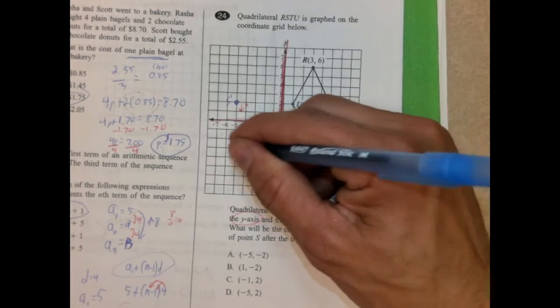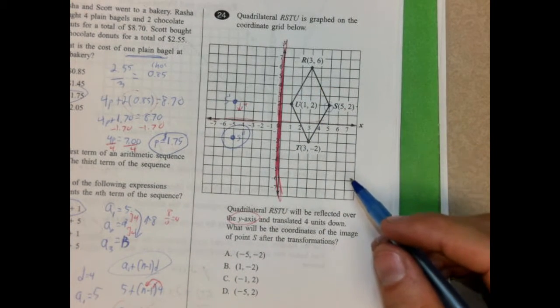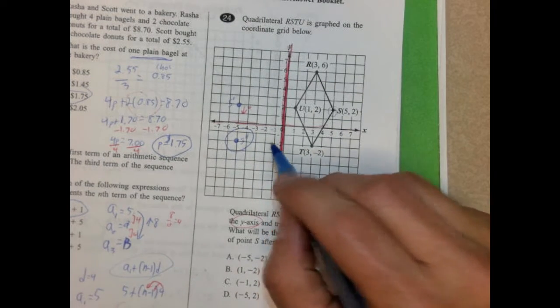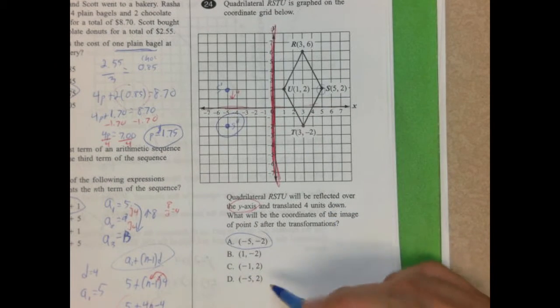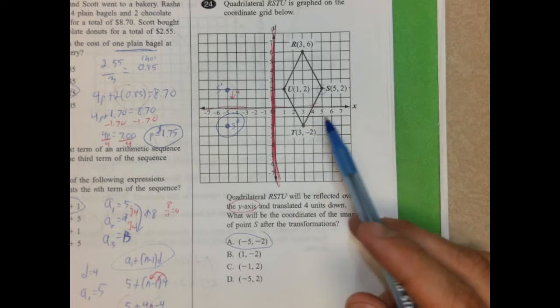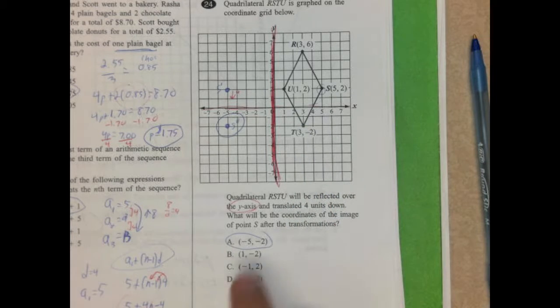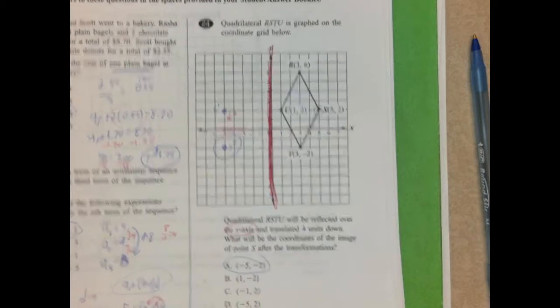That'd be S double prime, and that's the point we're looking for. So it'd be -5, -2, which is right here. Now, if you weren't sure, you could actually graph all these points and see where it lands. But as long as you don't have a brain fart like I did and know where the y-axis is, you should be good. Okay, let's move along.